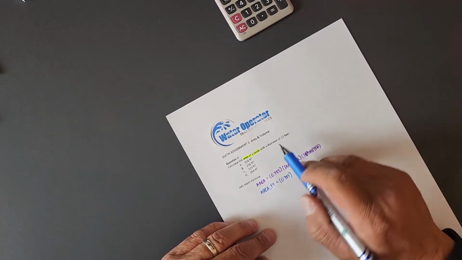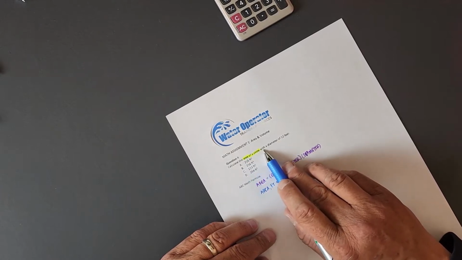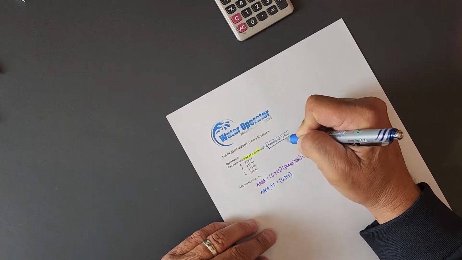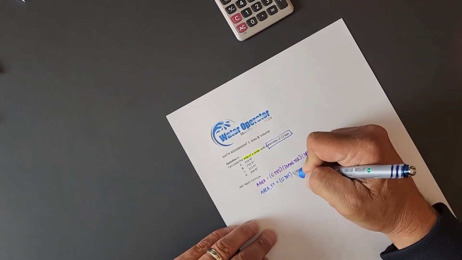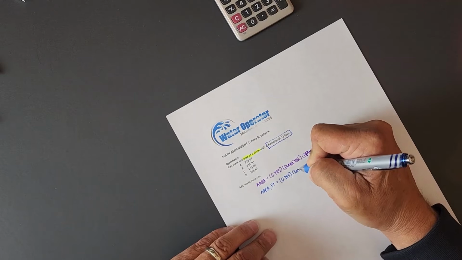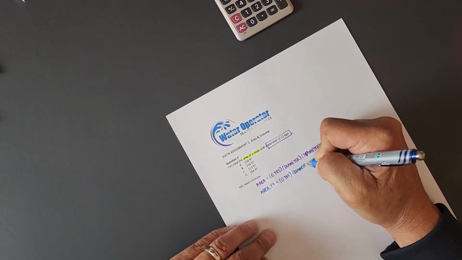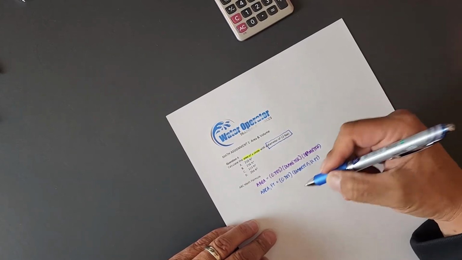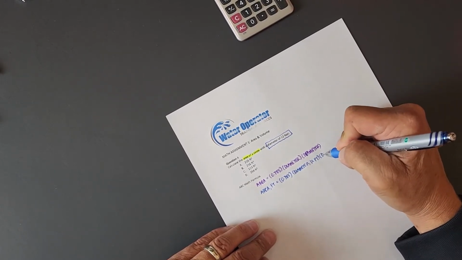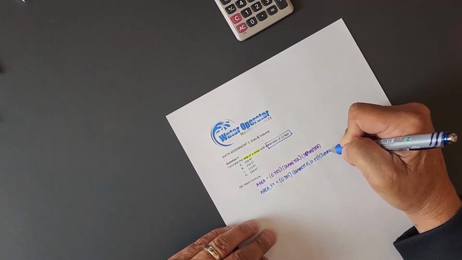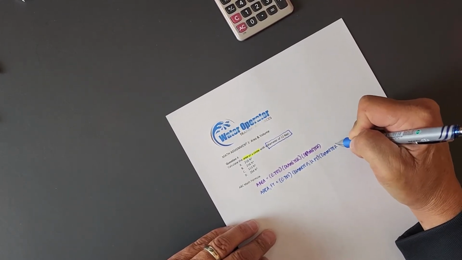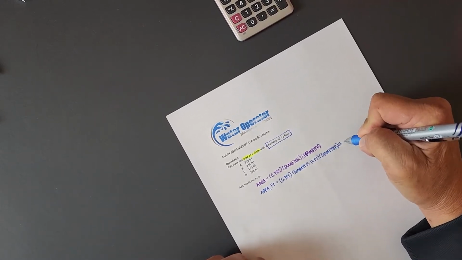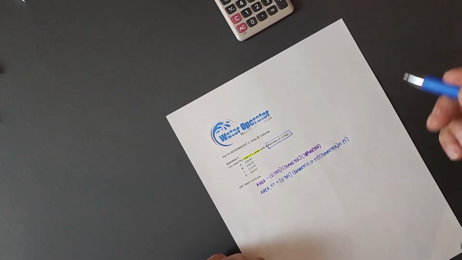The diameter of this circle is 12 feet. We have to multiply it again by the diameter. Oh, just made a mistake. Diameter, 12 feet. All right.